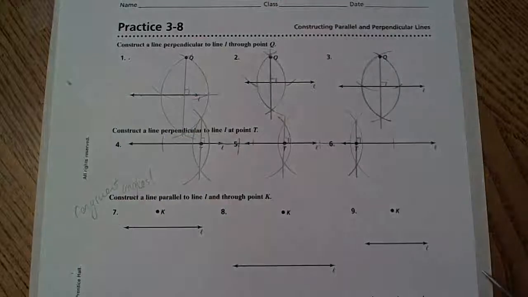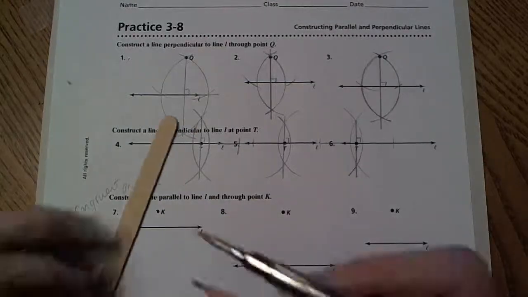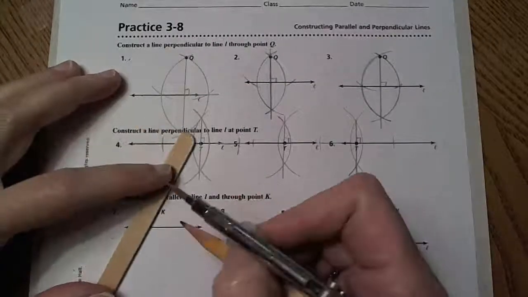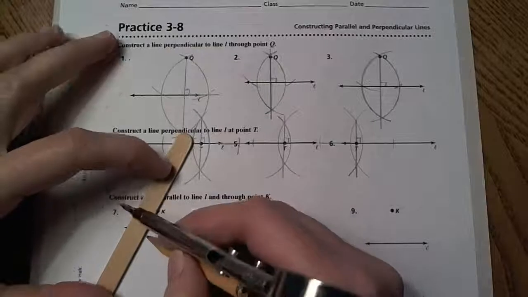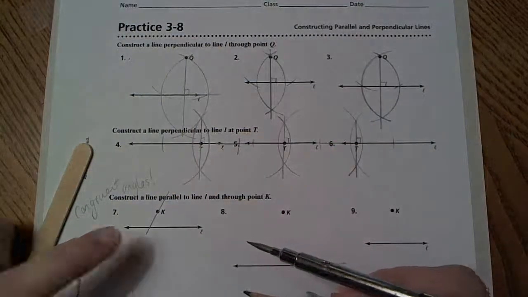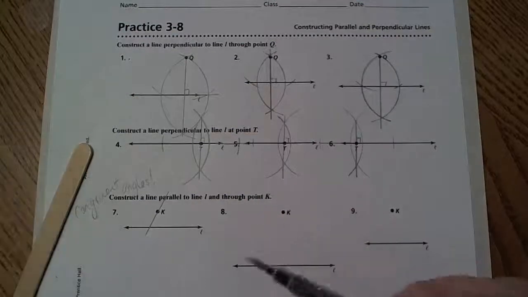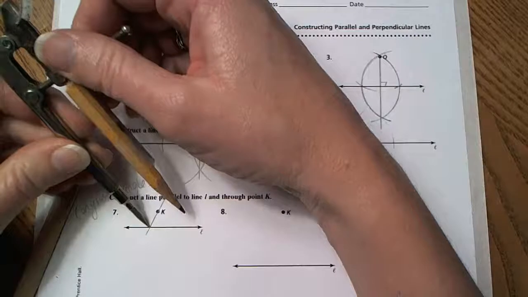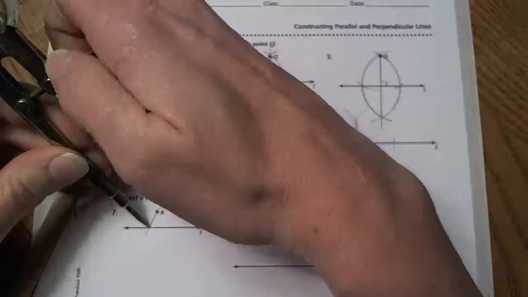Do you see any angles? No, I don't either. So let's make an angle. So step 1 in parallel lines is we need a line, we need a point, and now we make an angle. You could have made a bigger angle or a smaller one. It doesn't really matter that much. So I need to now, step 2, mark 2 arcs.